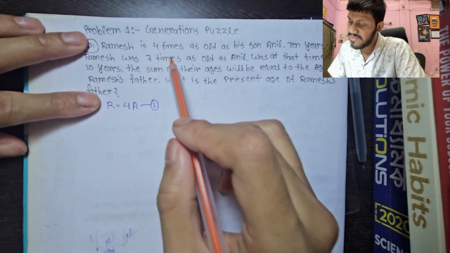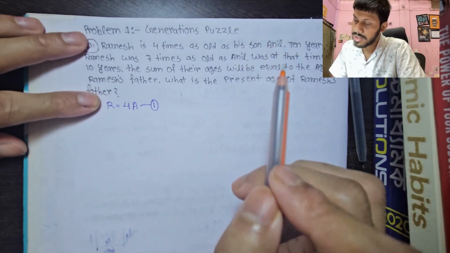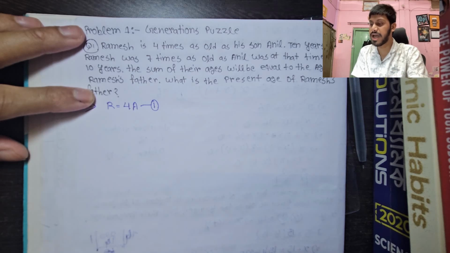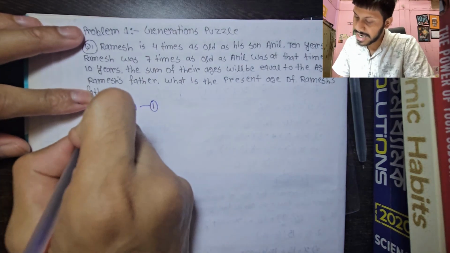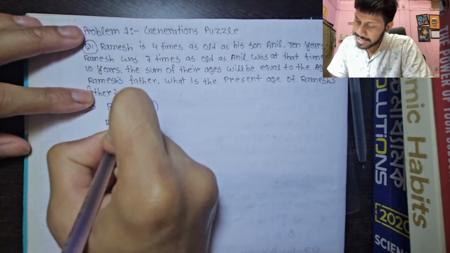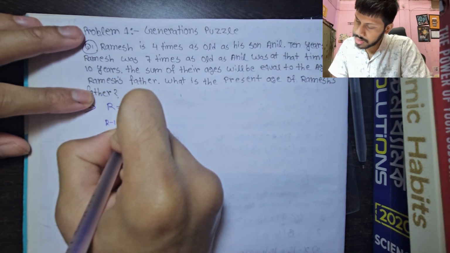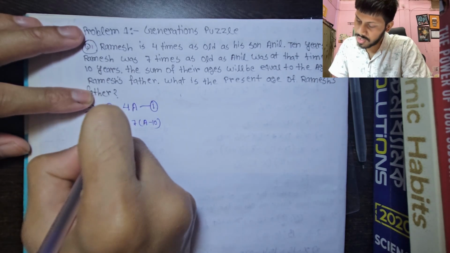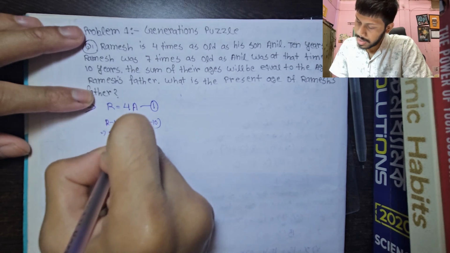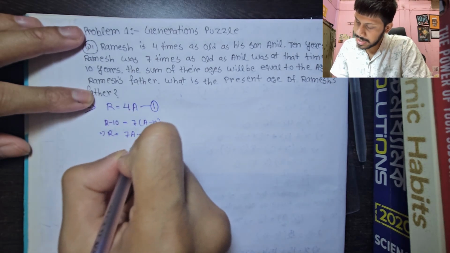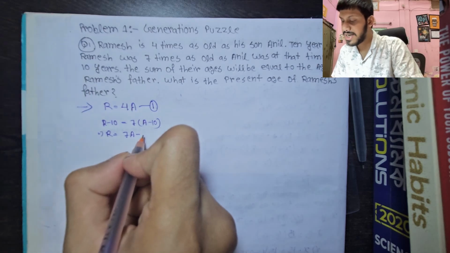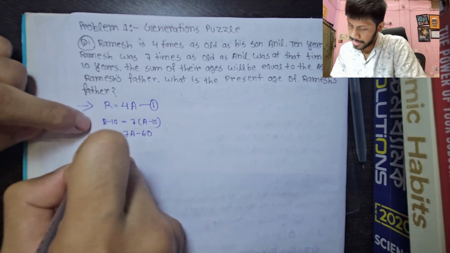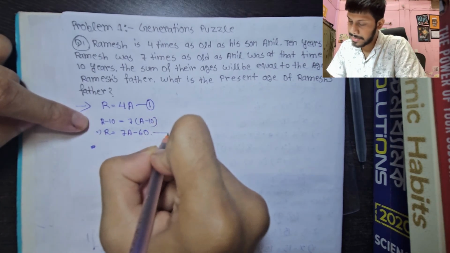10 years ago, Ramesh was 7 times as old as Anil was at that time. So 10 years ago, how old was Ramesh? It was 7 times the age of Anil, right? So we can write R minus 10 equals 7 into A minus 10. We can solve it: R equals 7A minus 70 plus 10, it's 7A minus 60, right? We can call this equation number 2.